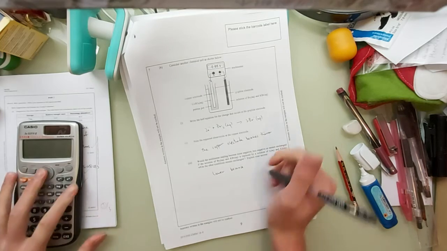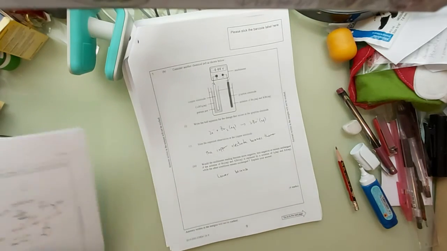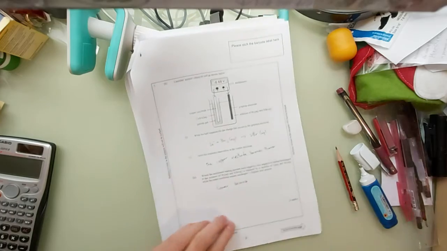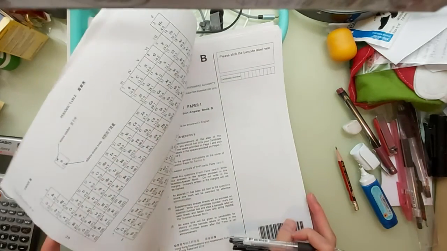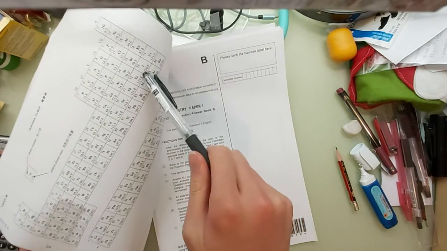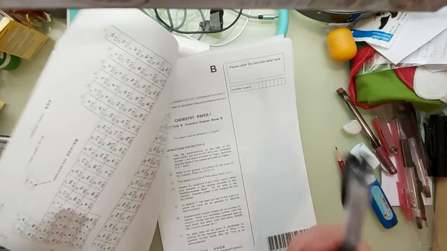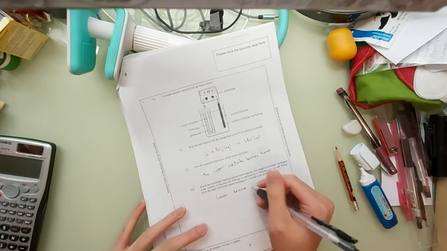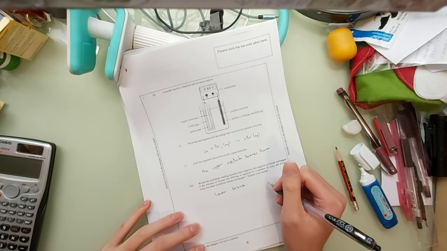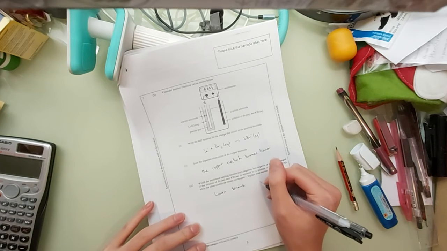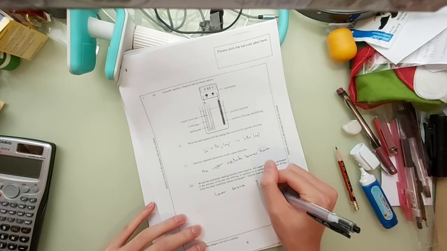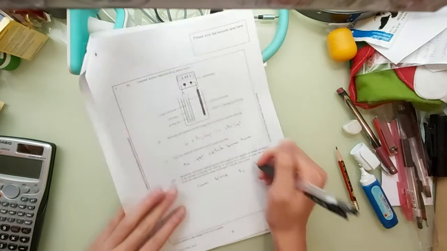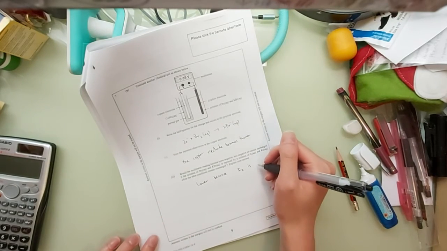Let's take a good look at the periodic table. Actually, there is already a periodic table right here. Iodine is not as reactive as bromine, so lower because iodine is not as reactive.